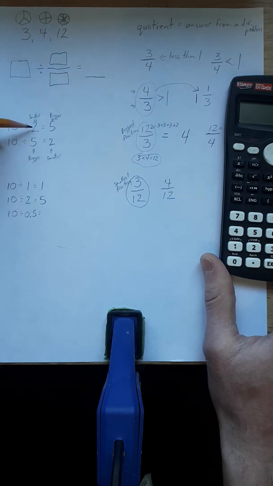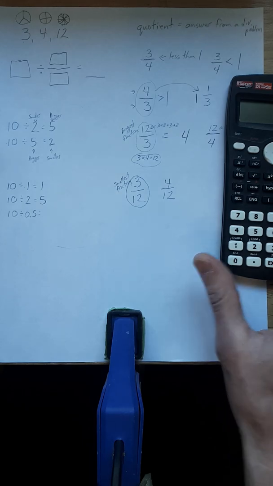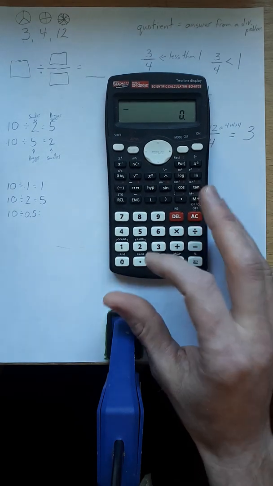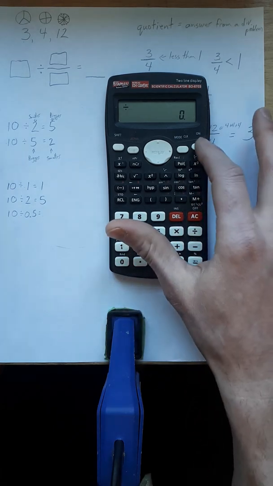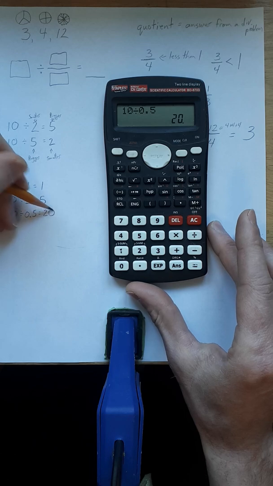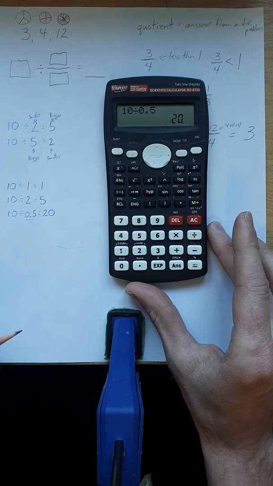If the number we're dividing by is smaller, we get a bigger answer. So here we did 10 divided by 2 is 5. 10 divided by 5 is 2. Now, we know that 0.5 or half is actually smaller than 1. So we're dividing 10 by a smaller number. Do we think that's going to give us a bigger or smaller answer? Just take a minute, think about that. Let's check out on our calculator what actually happens here. 10 divided by 0.5 equals 20. Wow. So when we're dividing by a number that's smaller than 1, we're actually getting an answer that's bigger than the number we're dividing.